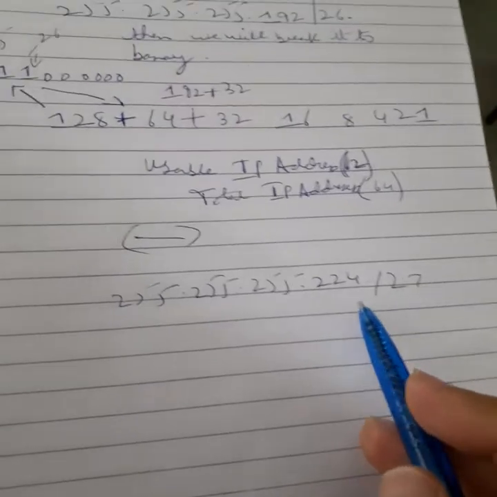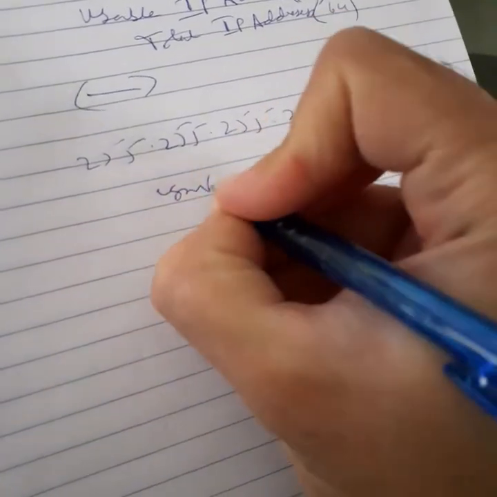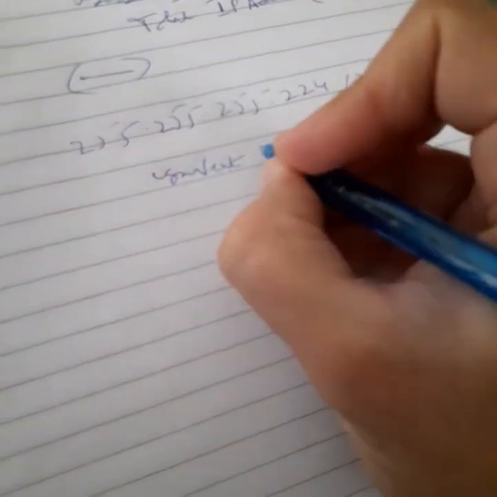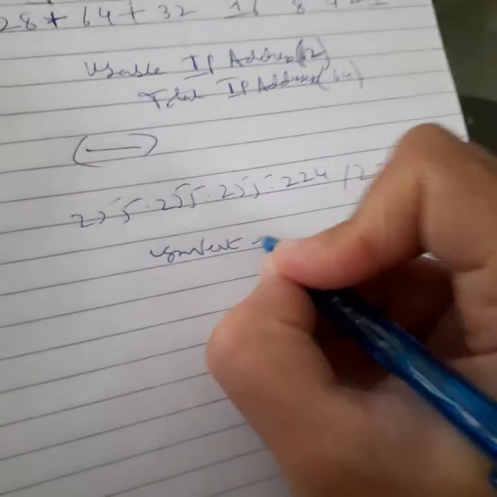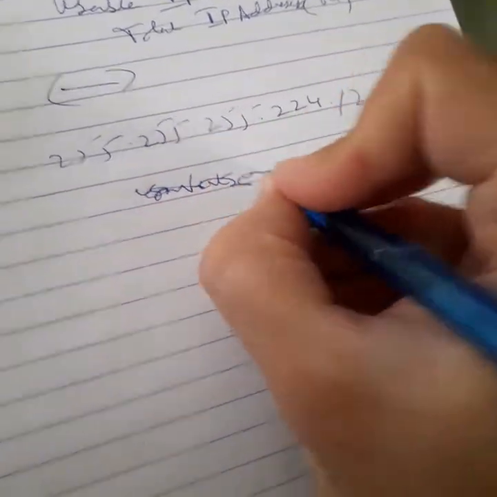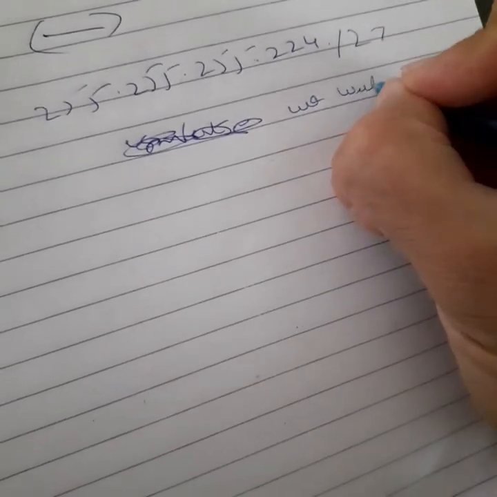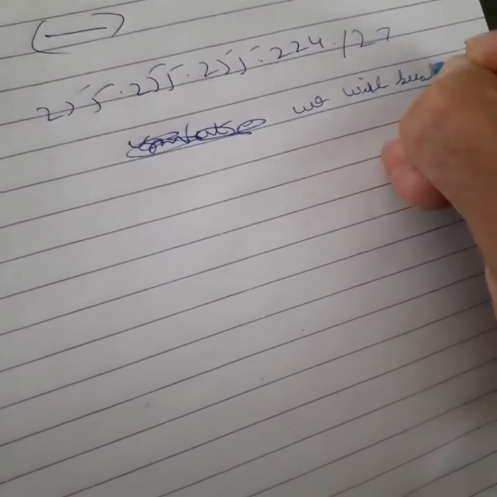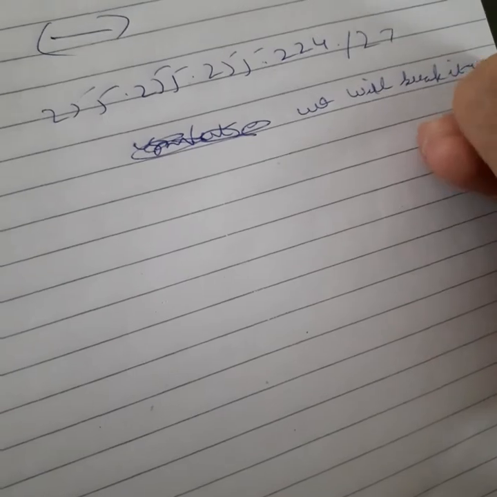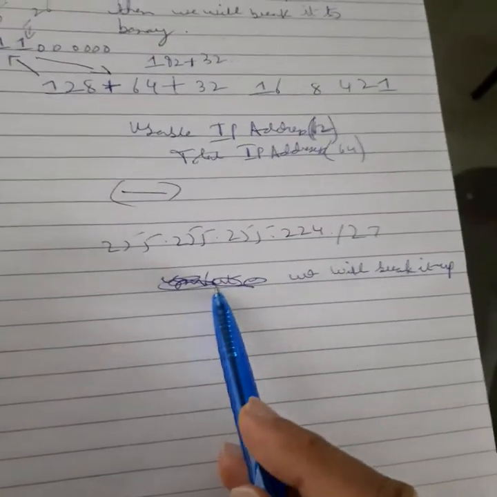So that's /27. Now we will convert into binary. I mean, show it in binary. It's not really convert, I'll say we will break it up. Convert will mean something else, so we will break it up, not to confuse you.